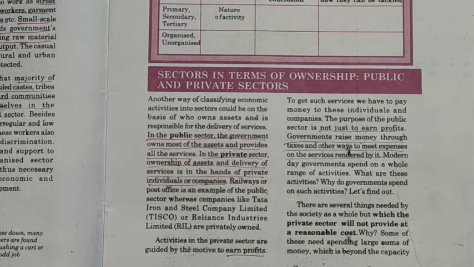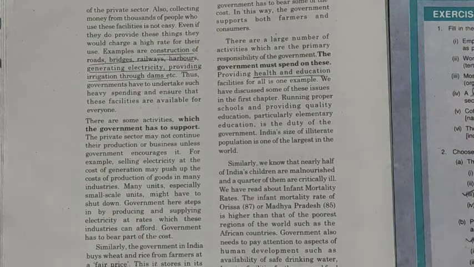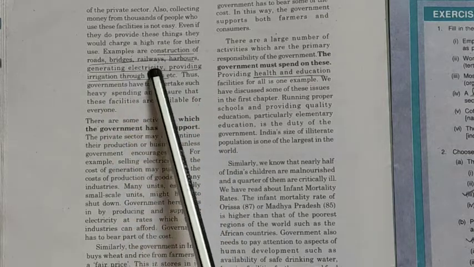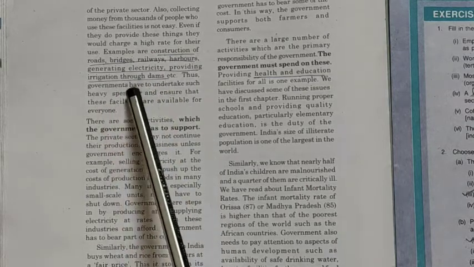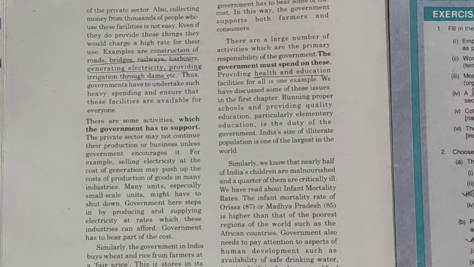Government spends money on various activities to provide basic facilities to the public. Government works on various activities such as construction of roads, bridges, railways, harbors, generating electricity, providing irrigation through dams, etc. The government has to take these types of activities and make sure that the public is getting these facilities.